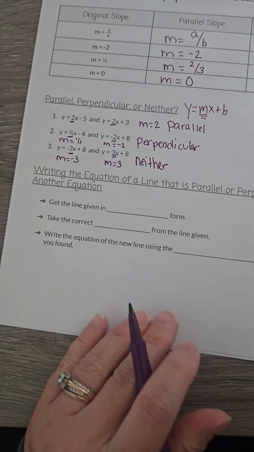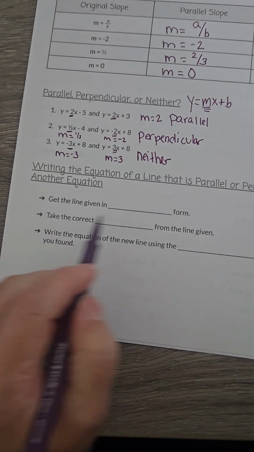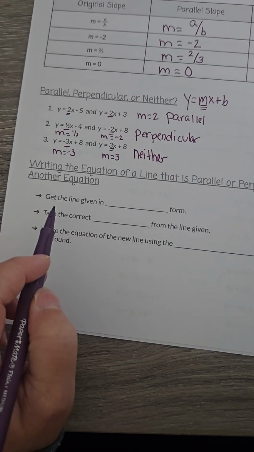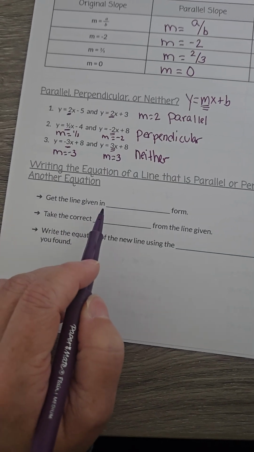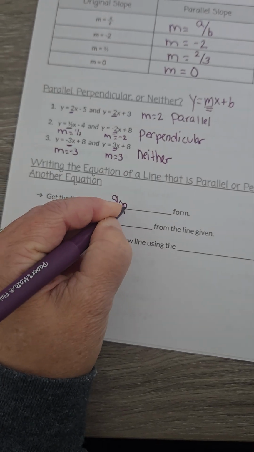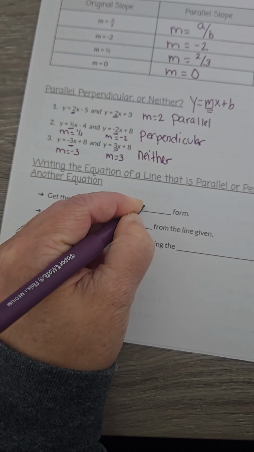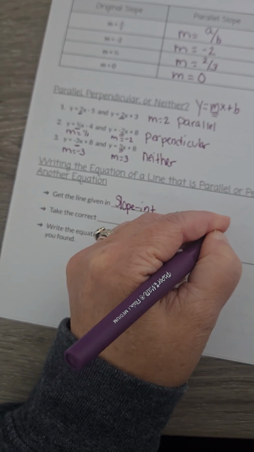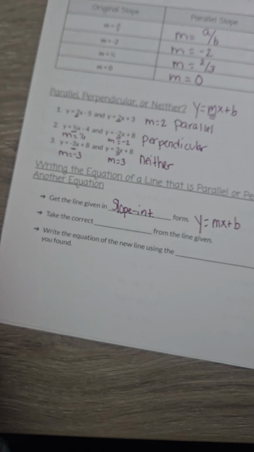Okay. All right, so in order to figure out writing the equation of a line that is parallel or perpendicular to another equation, what you're going to do is get the given line into slope-intercept form. Okay, so like I said, that is y equals mx plus b.